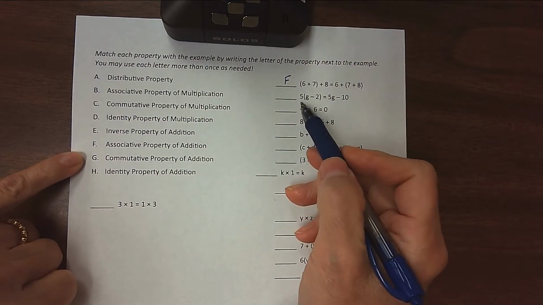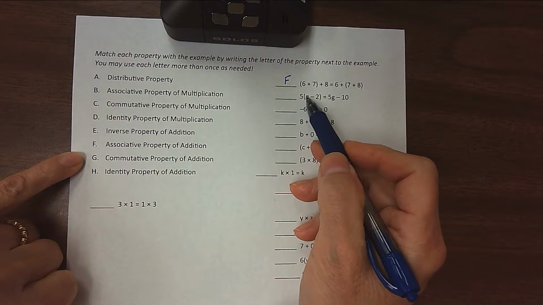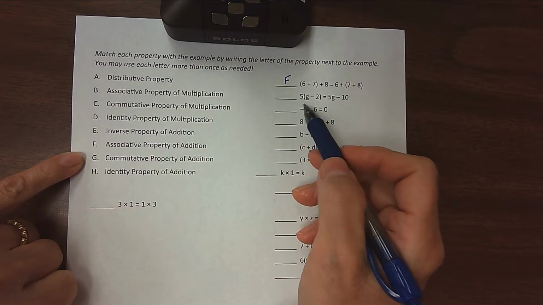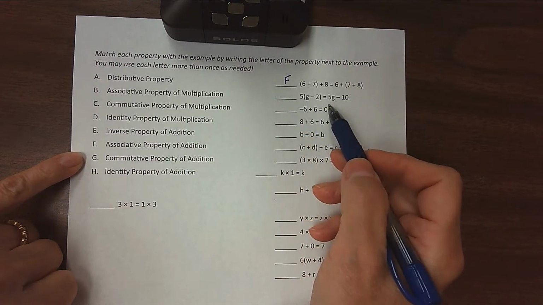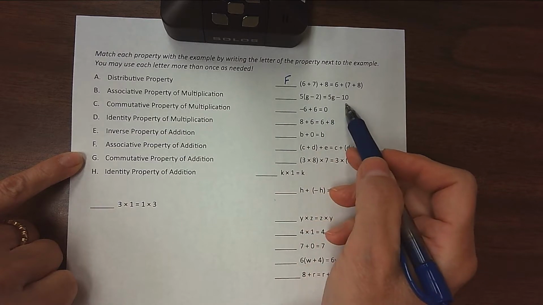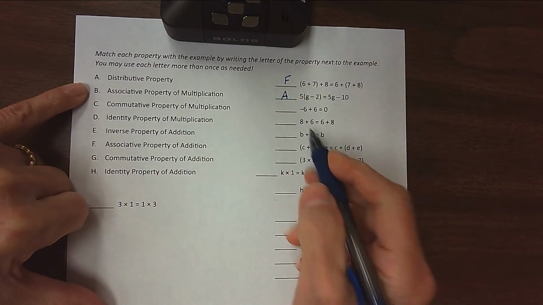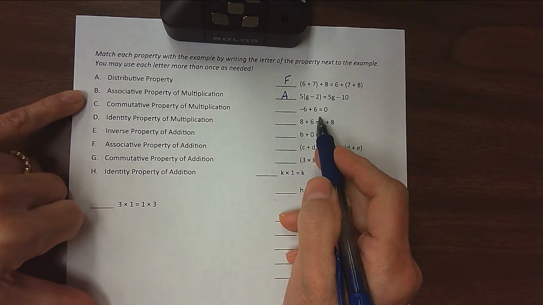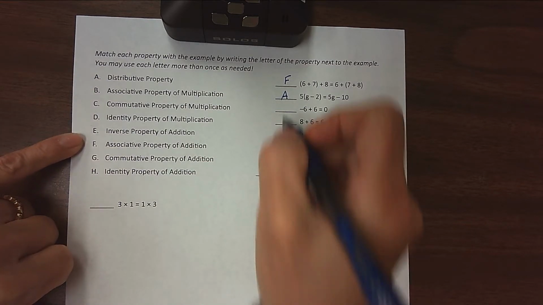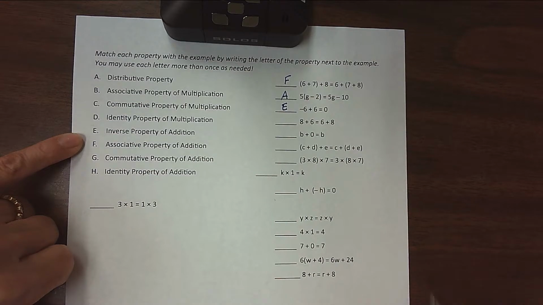We're taking a number outside the parentheses and distributing it or passing it out to the numbers inside the parentheses. 5 times g is 5g, 5 times 2 is 10. And so that's going to be our distributive property. Negative 6 plus 6 equals 0. We're adding the opposite. That's going to be our inverse property of addition.